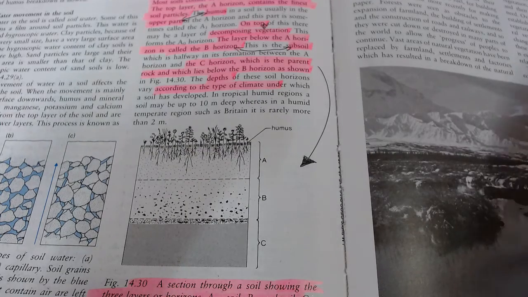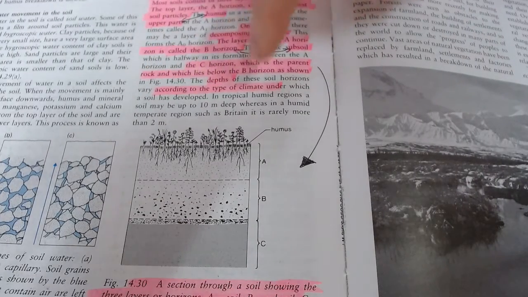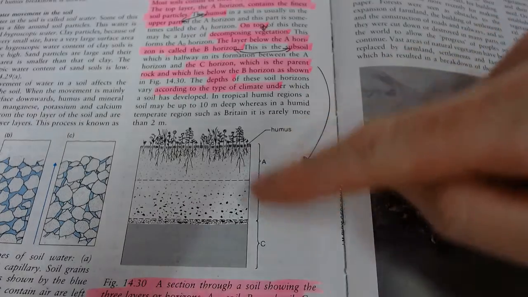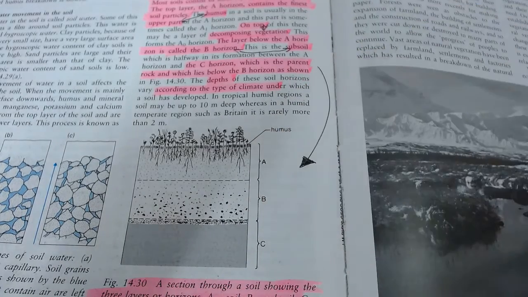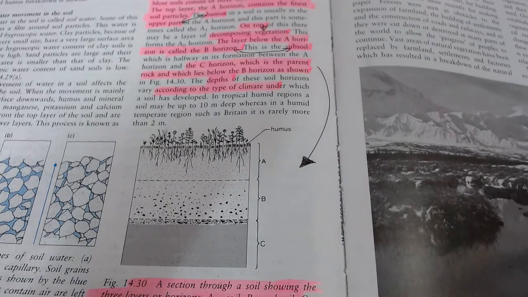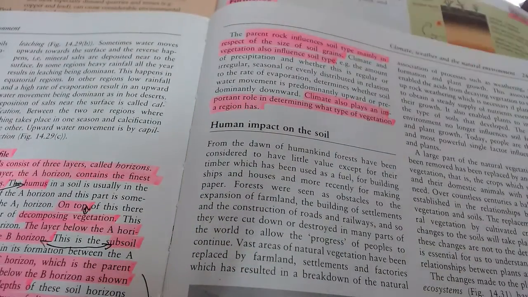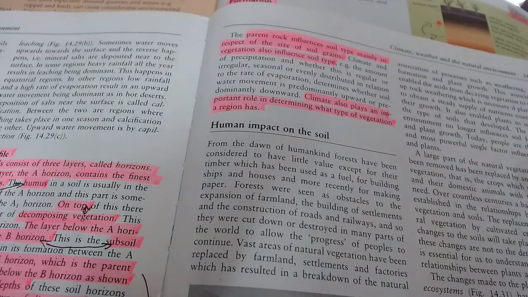First of all, the depths of these soil horizons vary according to the type of climate. So climate will affect how thick or how wide each of these, especially the top ones, are. So I want depths of horizons, types of climate. I'm just going to jump up onto the next page. The parent rock, or the geology, influences soil type mainly in respect to the size of the grains. So whilst climate affects the depth, the geology or the parent rock at the very bottom influences the soil size, the grains that make it up.